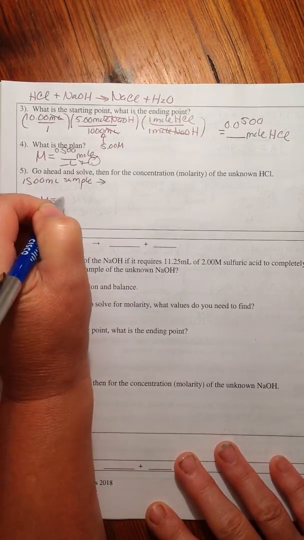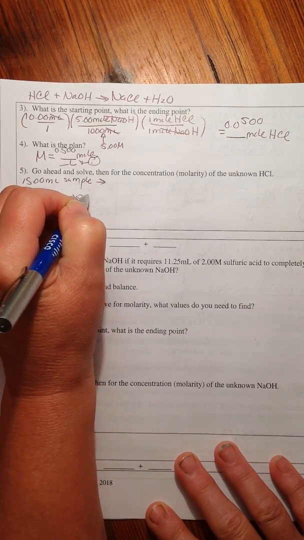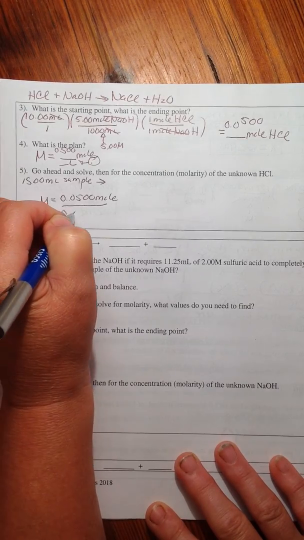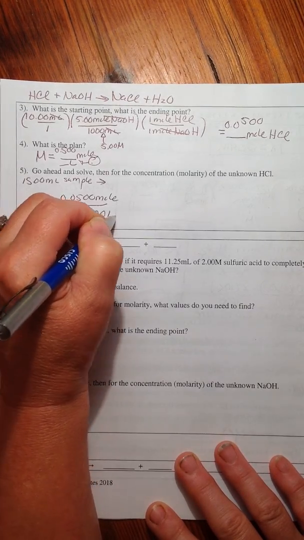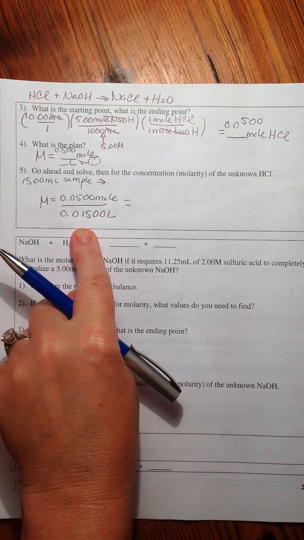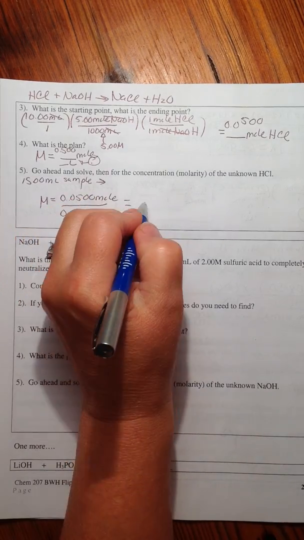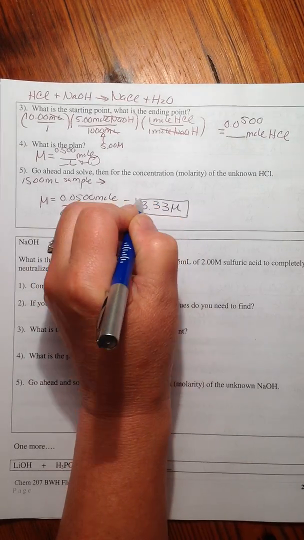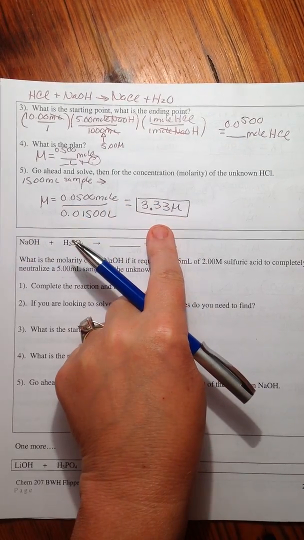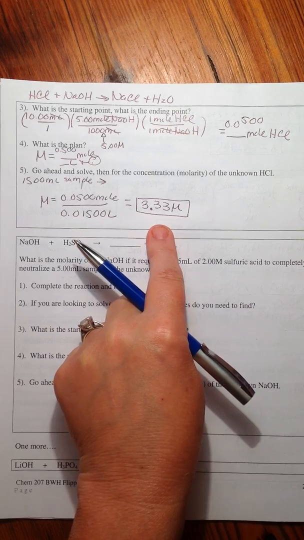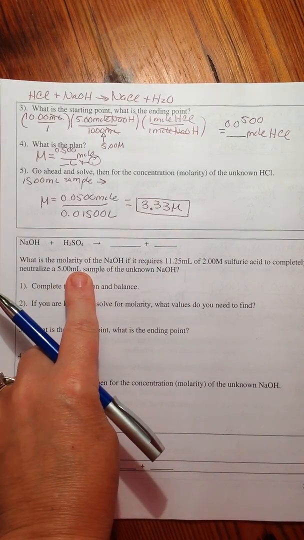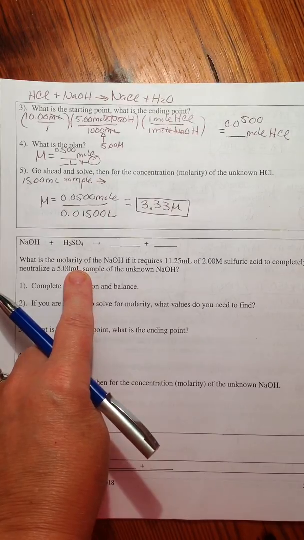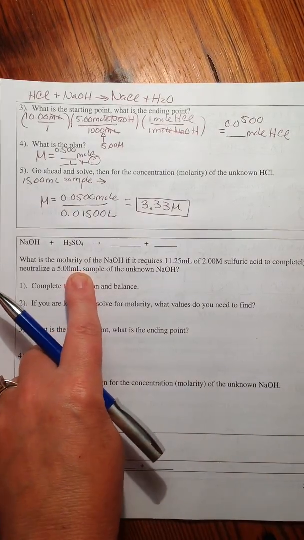So our molarity is 0.0500 moles per 0.01500 liter, which is 3.33 molar, which is reasonable. Okay? Now on the next one, your job is to balance the equation, and you're going to see that the mole ratio is not 1 to 1.